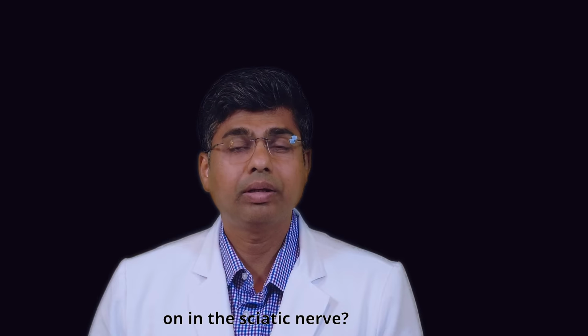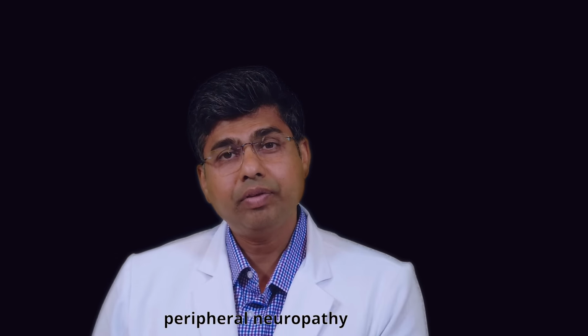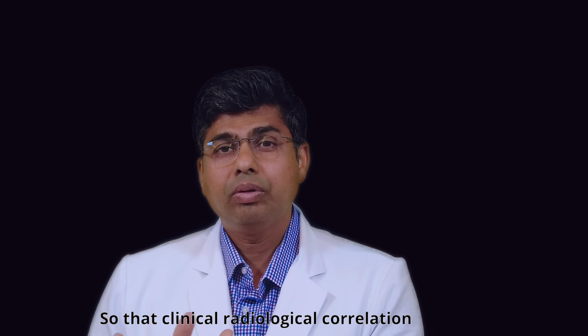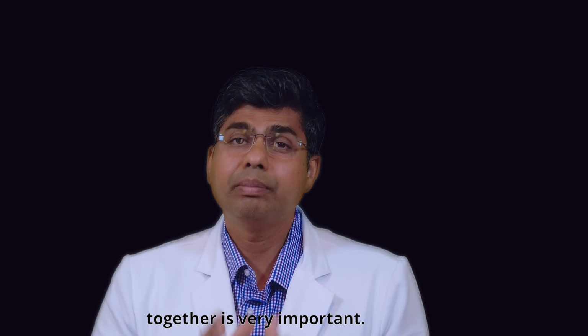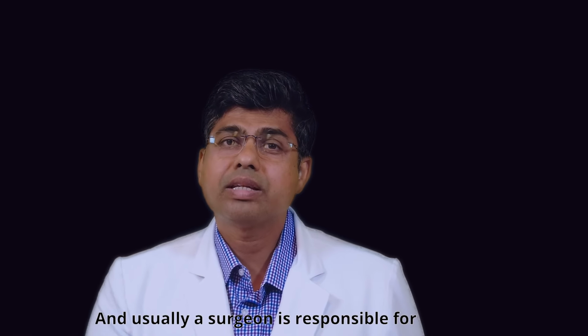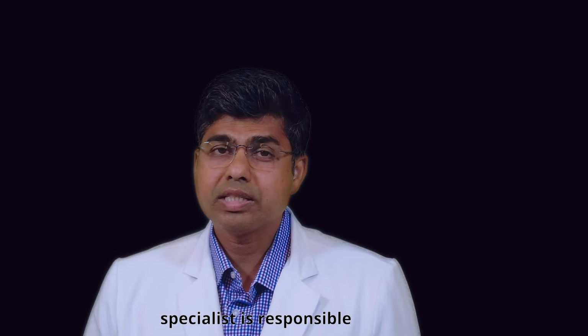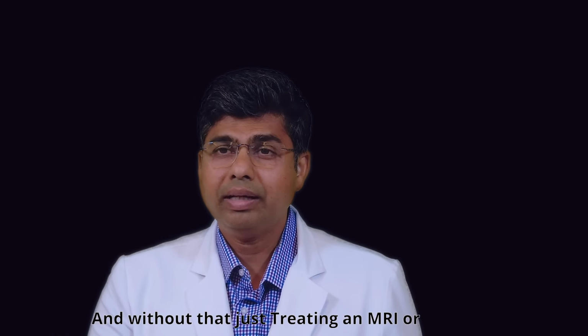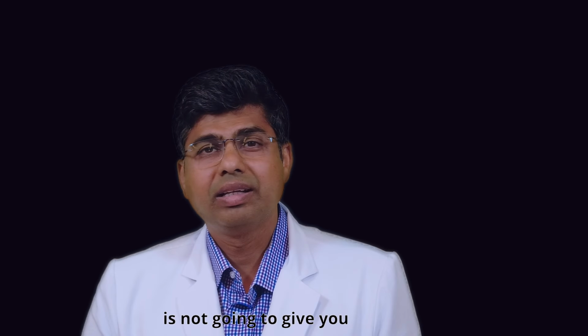Is it something going on in the sciatic nerve? Is it something going on in his blood vessels? Is it something going on in terms of peripheral neuropathy? It needs to be found out. So that clinico-radiological correlation, or putting it all together, is very important. And usually a surgeon or any spine specialist is responsible for doing it. Without that, just treating an MRI or just treating a picture is not going to give you a good result.